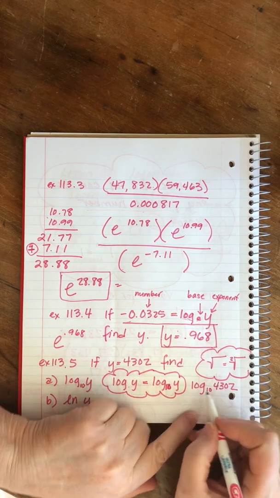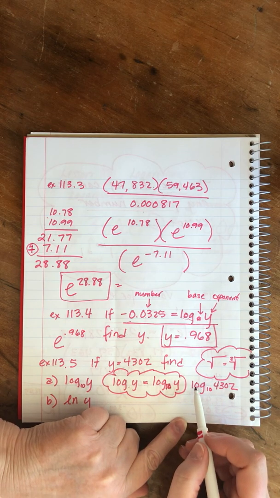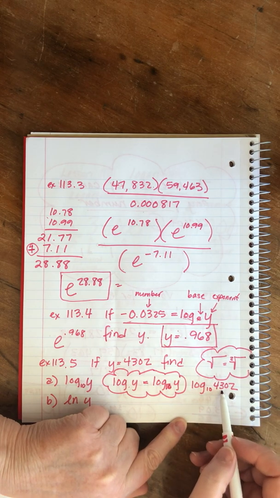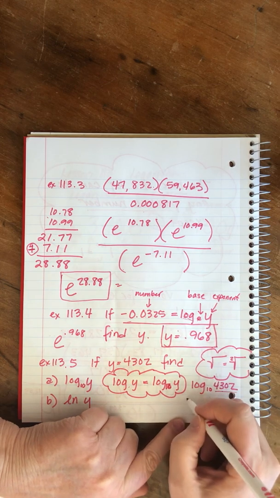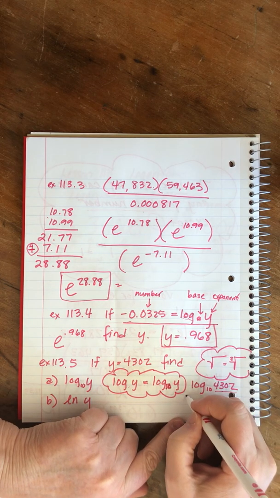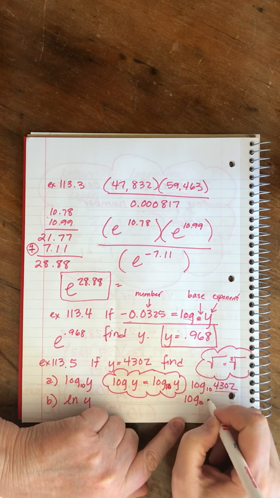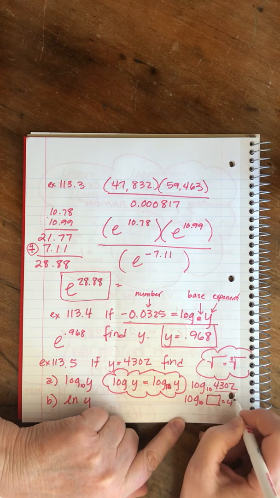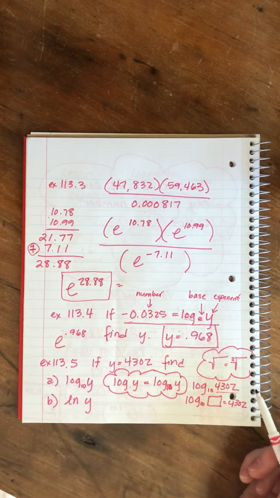I haven't written this properly, but I think the way that the problem is written, it's confusing. Is this the number or is this the exponent? It's hard to tell. It's supposed to be the number. So we're supposed to be saying log 10 of what equals 4302. That's not the way the problem looks to me. I think this is a confusing problem.